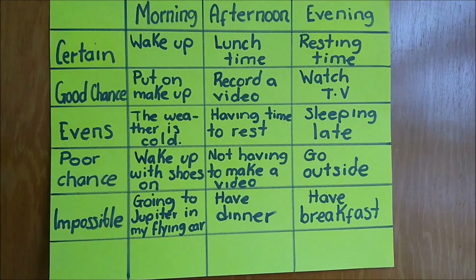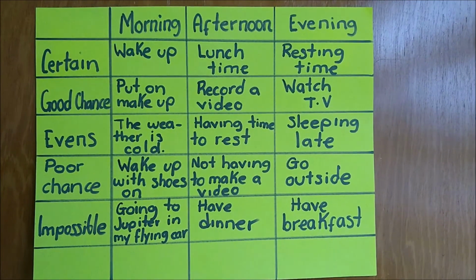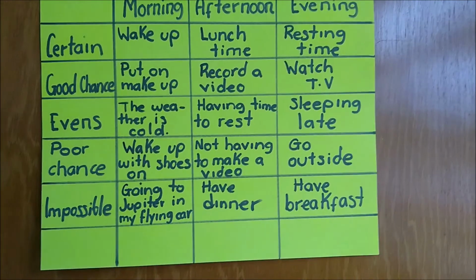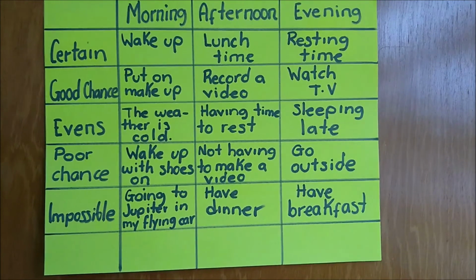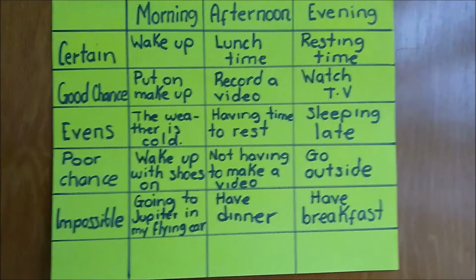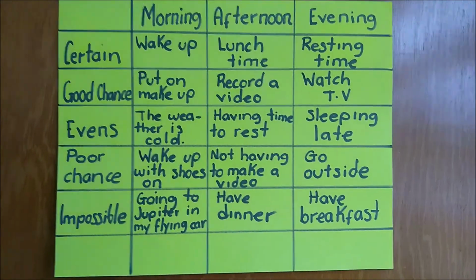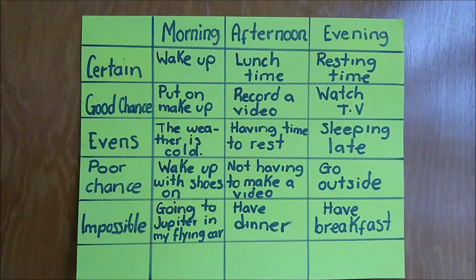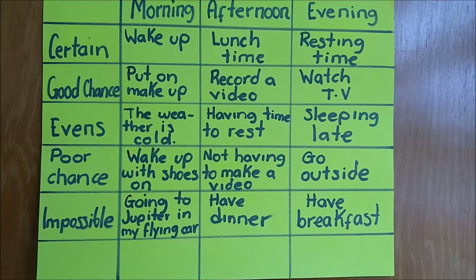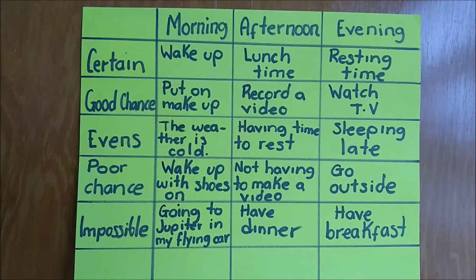What about poor chance? For me, it's a very poor chance to wake up with shoes on because I always take them off before sleeping. In the afternoon, I have a poor chance of not having to make a video. And in the evening, I have a poor chance to go outside, because by that time I'm supposed to have finished all my activities. So I have a good chance to go outside.